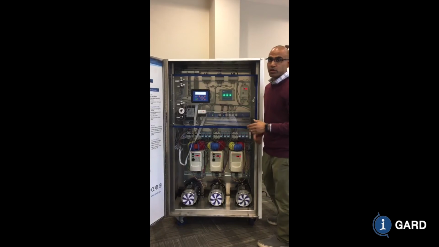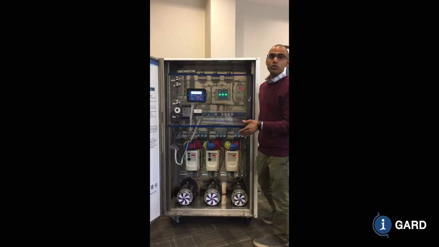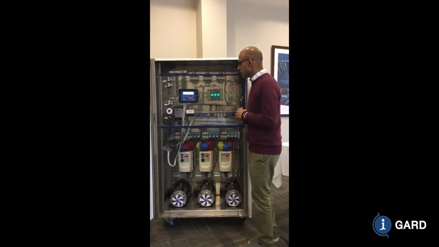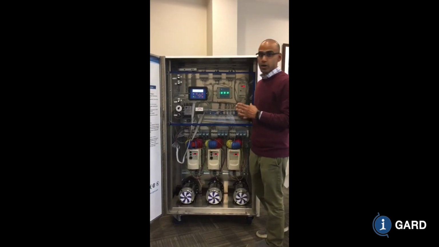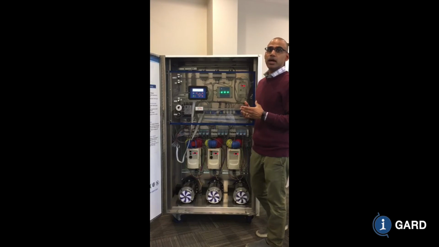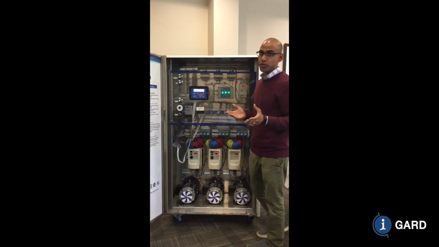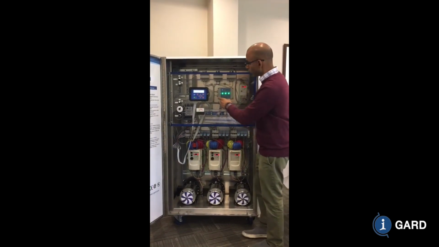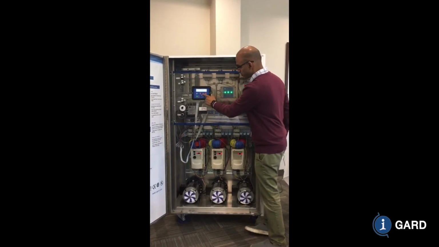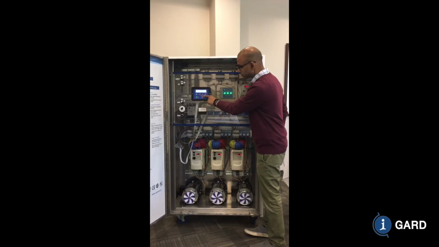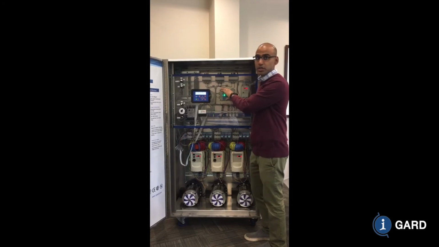Now the priority numbers give you a priority setting for each feeder, which is used for second fault tripping. The higher priority numbered feeders trip last. The lower priority numbered feeders trip first on the occurrence of a second fault. So first feeder has a priority of 3, second feeder has a priority of 2, and the third has a priority of 1.